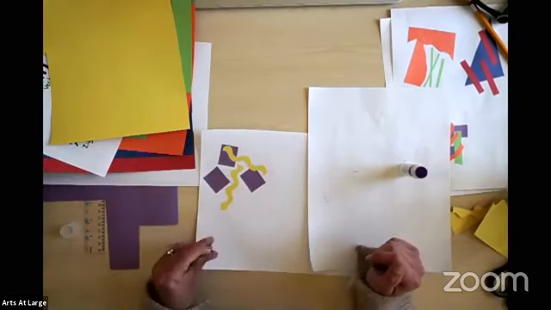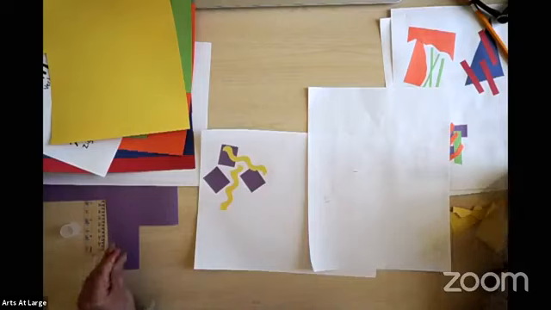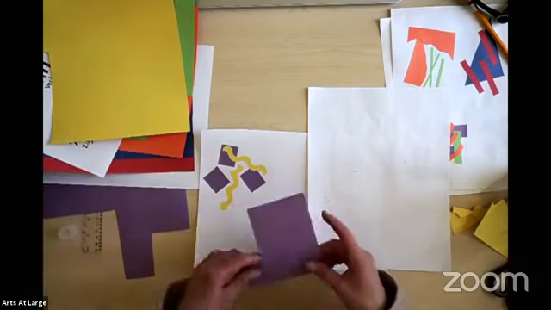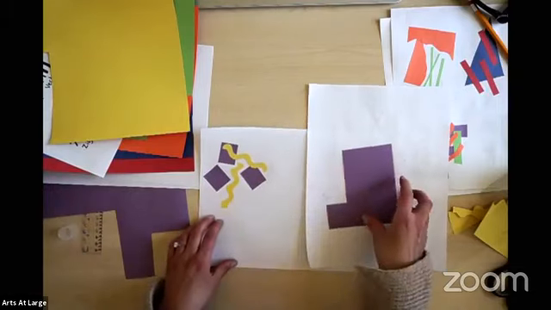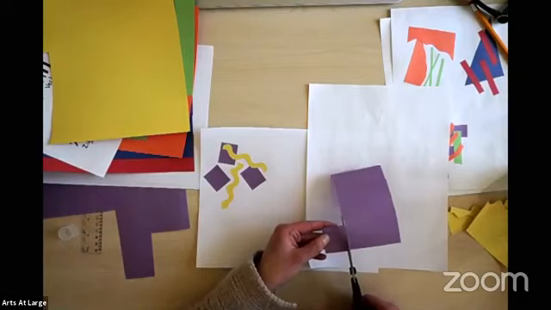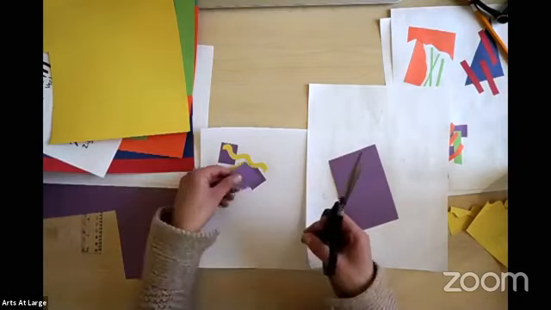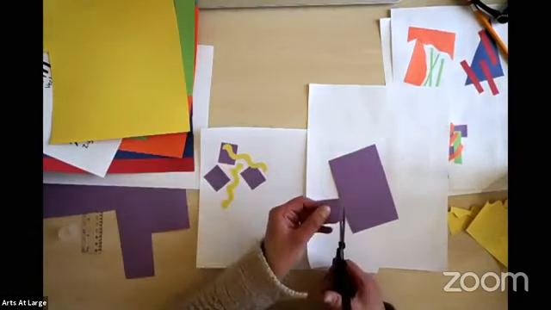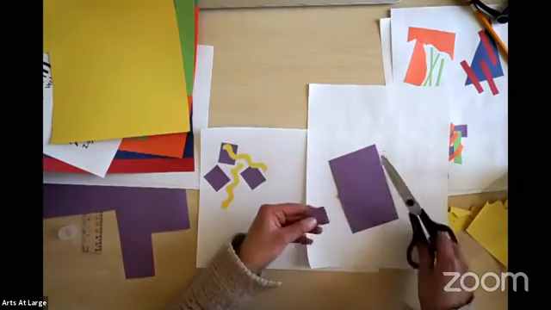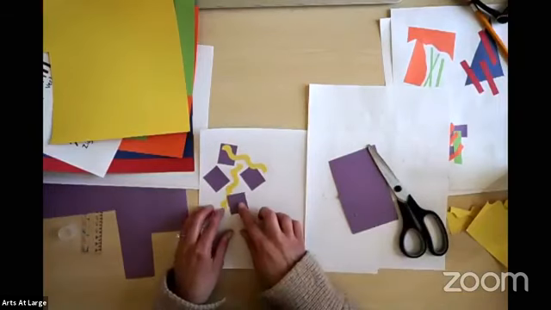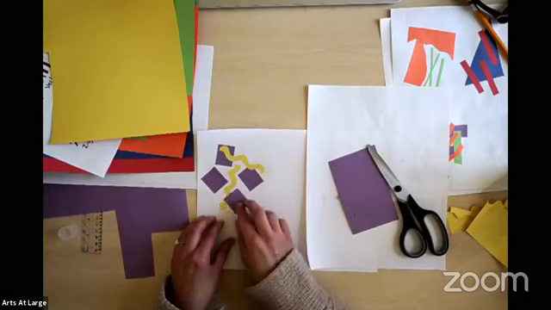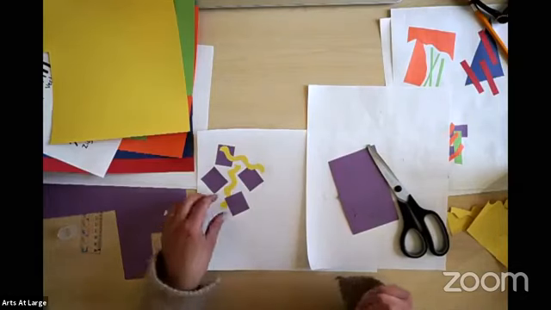Okay, so I think what I'm gonna do is make some more squares to kind of add on to this. So this time I'm not measuring. I'm just gonna try to make them the same size. I'm gonna overlap this squiggle, oops, with this square, like that. Let's try that.